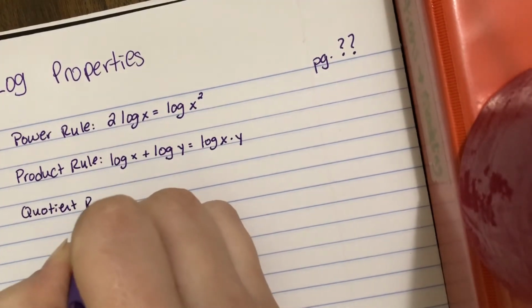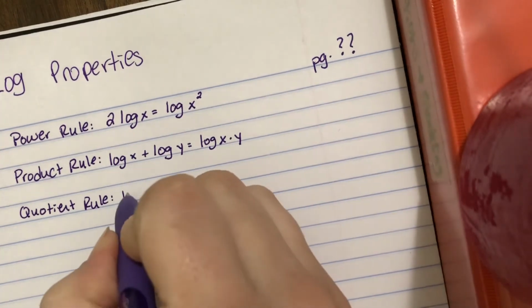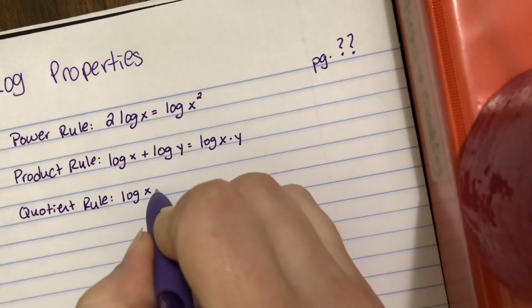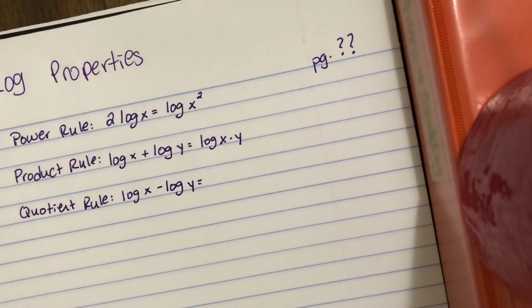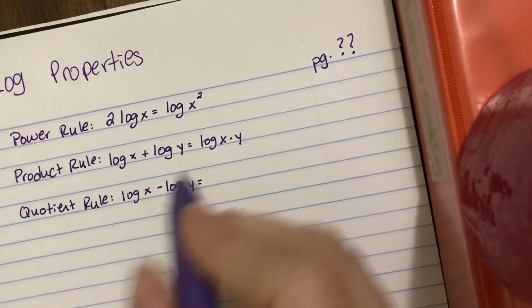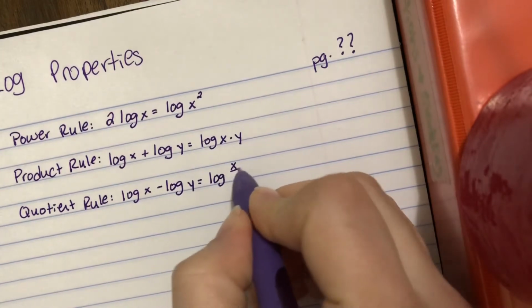Our last one is the quotient rule. Again, quotient, you want to think division. In our exponent rules, when we were dividing, we subtracted the exponents. So this is the opposite of that. When you're subtracting, it becomes division. Again, your bases have to be the same. So let's say we have log x minus log y. Again, you're combining those logs together, so now you just have 1 log of x divided by y.